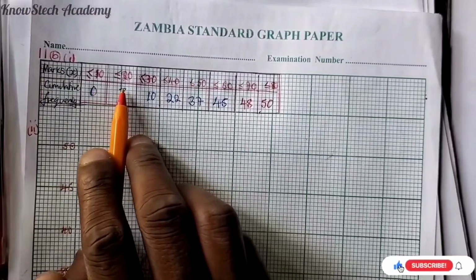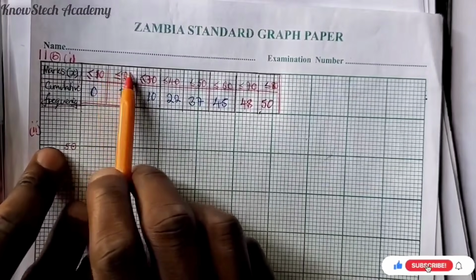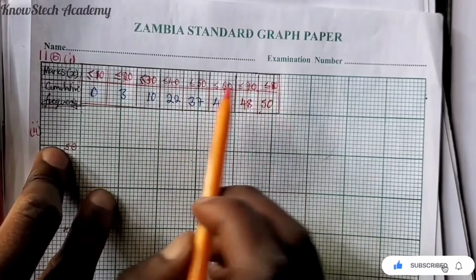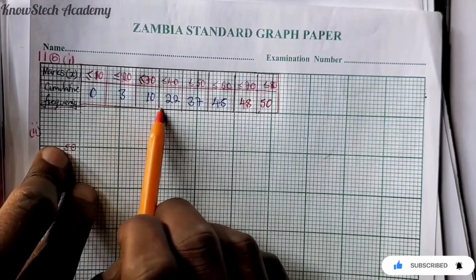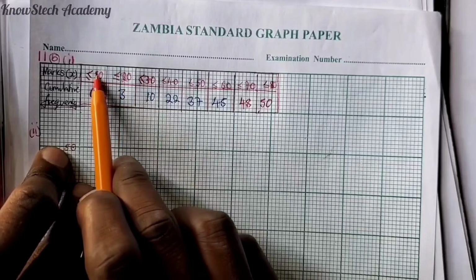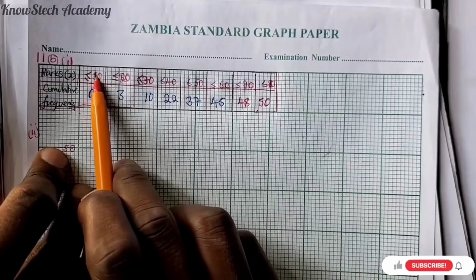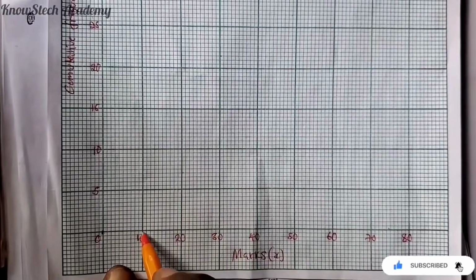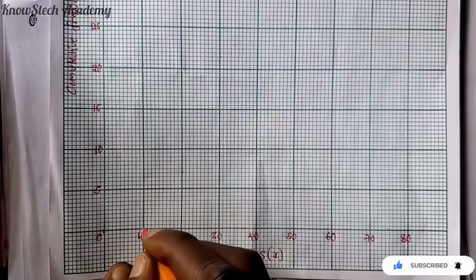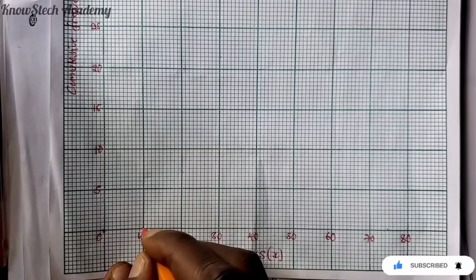The numbers on top represent the x-axis, and the cumulative frequency represents the y-axis. The first one, of course, is 10, 0. So 10 is here, and 0 is at the same place.